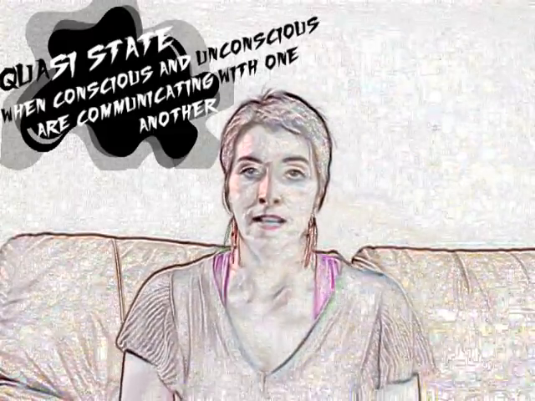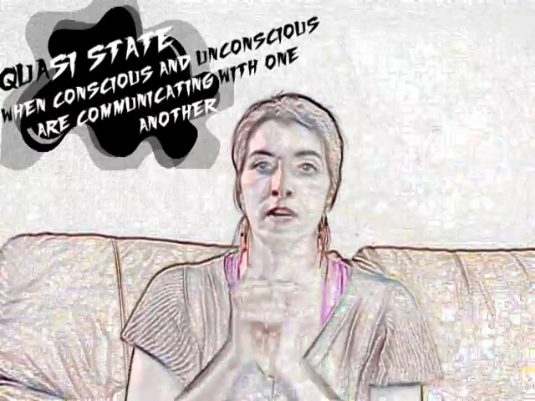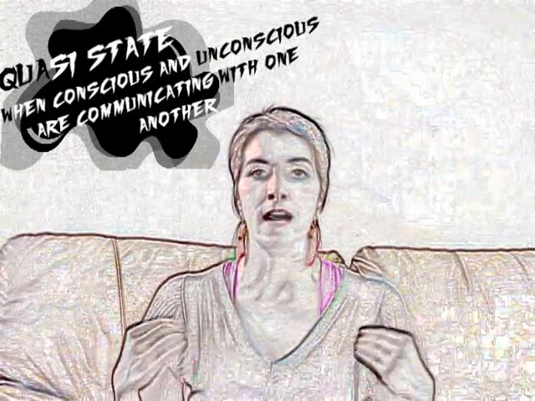There are all these different factors that affect you when you're reading. So you want to be in an ideal state of reading. It is what we call quasi-state. That's when your conscious and unconscious are communicating with one another. And that's when your unconscious can give you the most help to your conscious when you're reading, and give you the most and best information. So that's what you want to try to be at when you're doing reading.